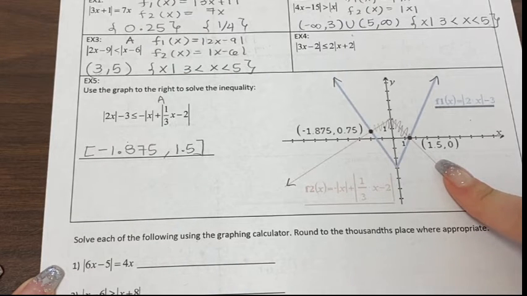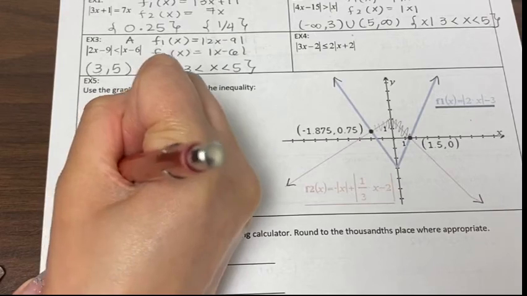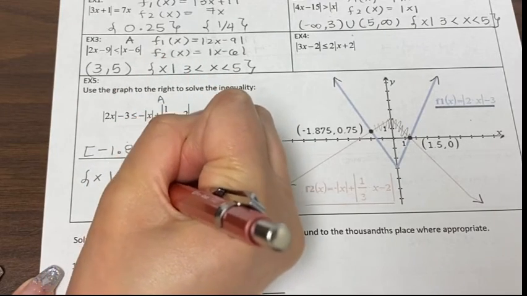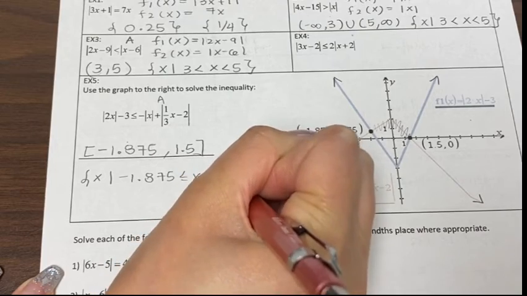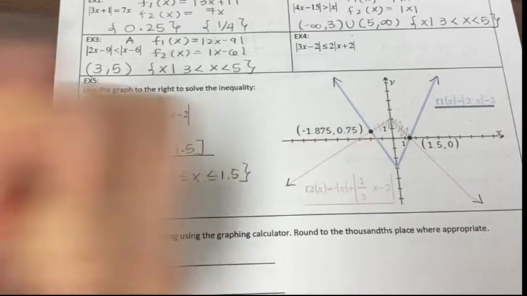If you want this in set notation, how can you write it? You write it as x such that negative 1.875 is less than or equal to x, less than or equal to 1.5, and close it with the squiggly line.